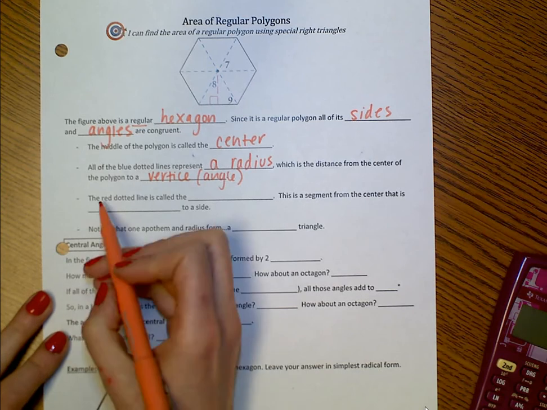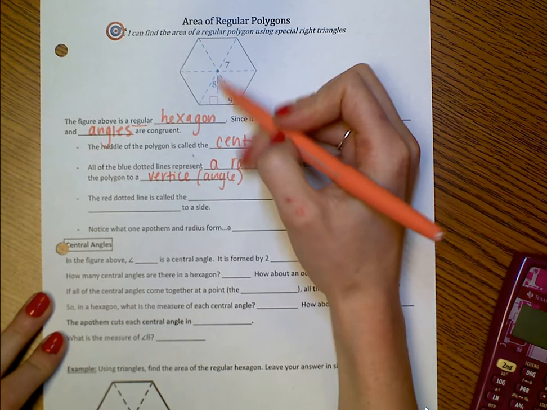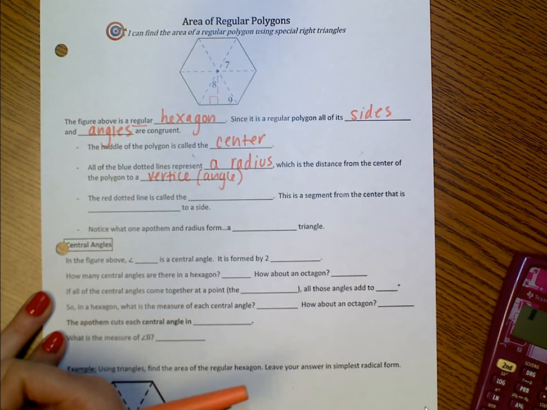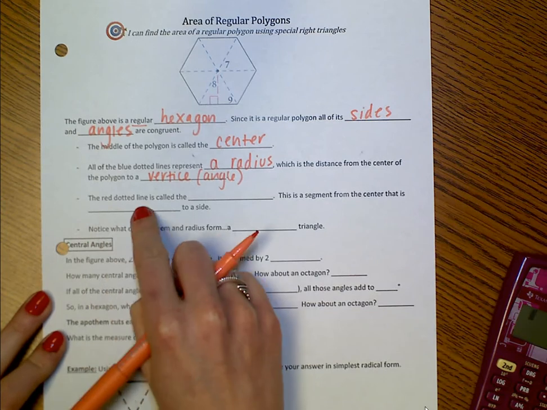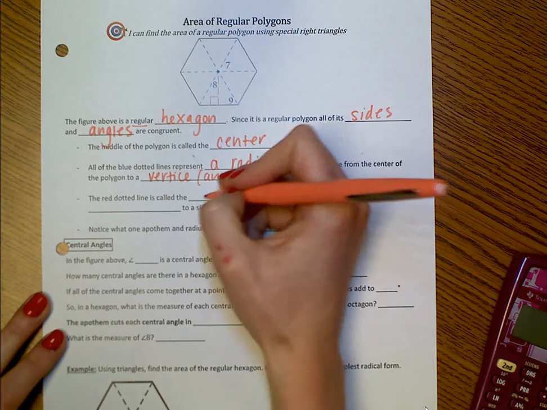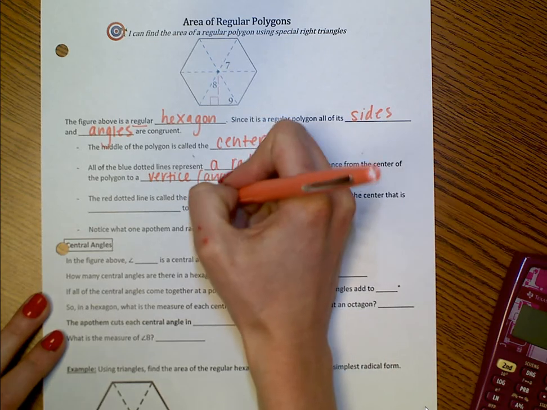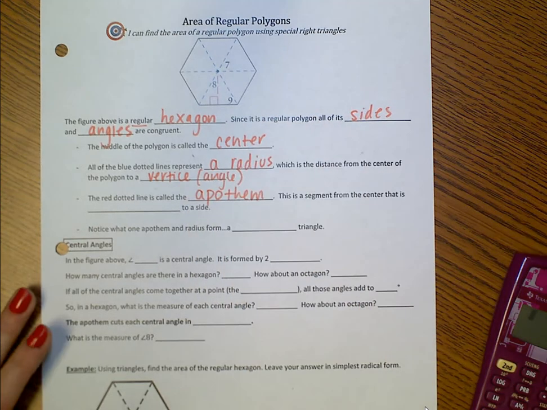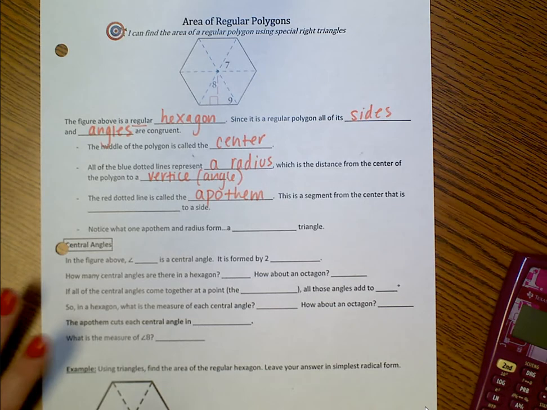Now notice that there's a red dashed line right there, and that red dotted line is something brand new, and it's a weird word, but that is called an apothem. Some people say apothem.